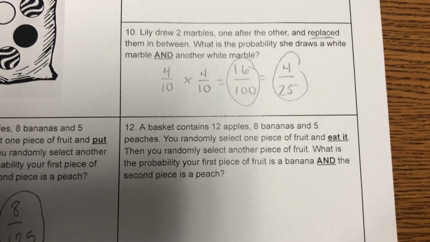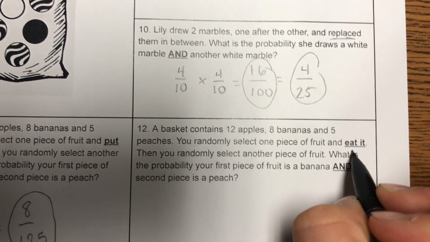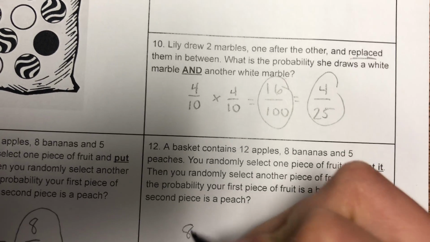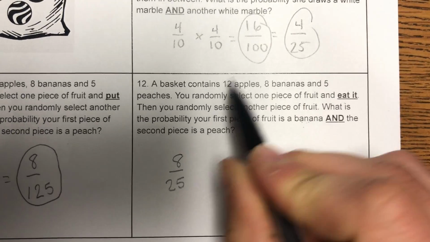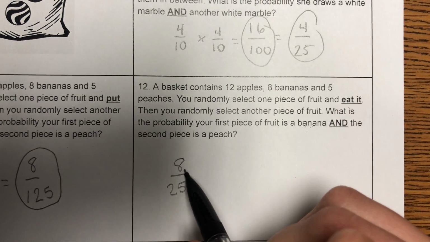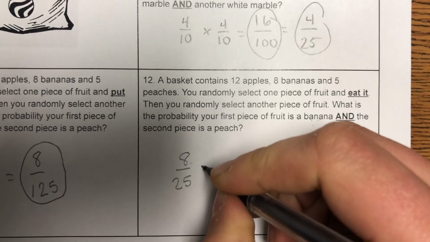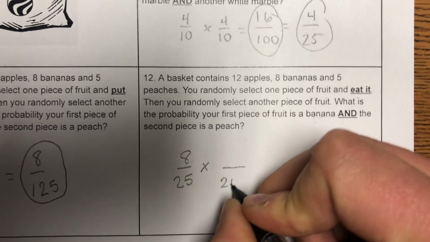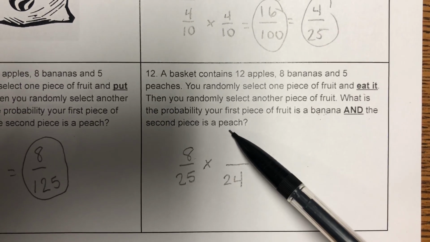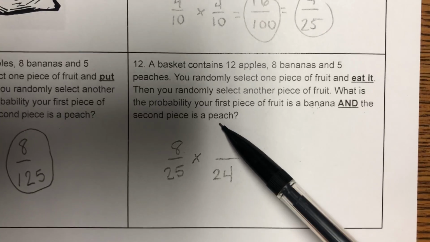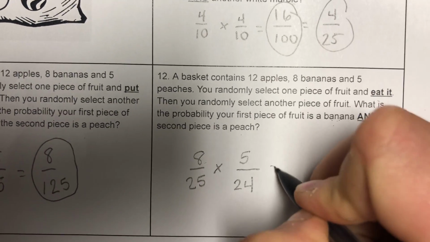Okay, number 12, very similar looking problem here. In fact, the only part that's different is that now we're going to eat it, which means that when I originally had 8 out of 25 from the bananas, because there were 8 bananas, and that's the first thing I want out of the 25 total, when I eat this banana, it decreases the total number of fruits in the basket by 1. So my second fraction is now going to be out of 24 total fruits. And then I have to think about this. The second piece is a peach. Well, I ate a banana before, so all of the peaches that were originally there still remain. So there are still 5 peaches. So I'm going to multiply it by 5.